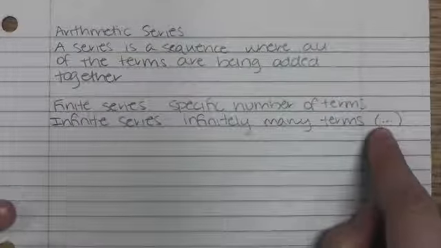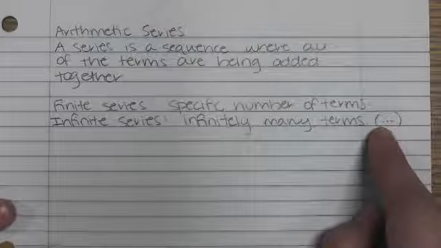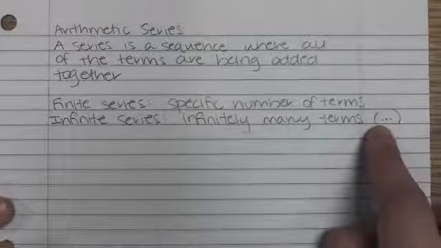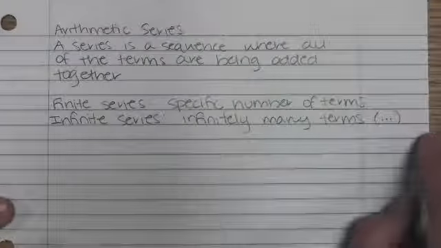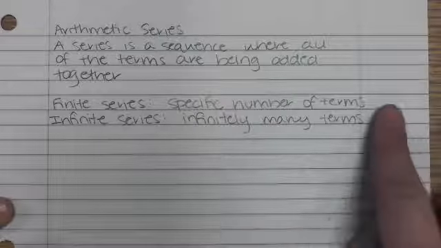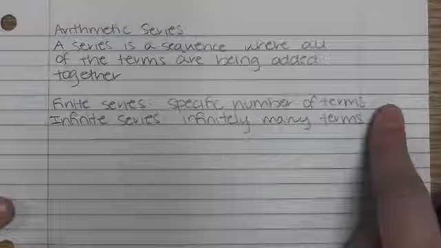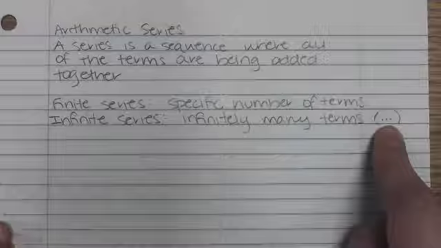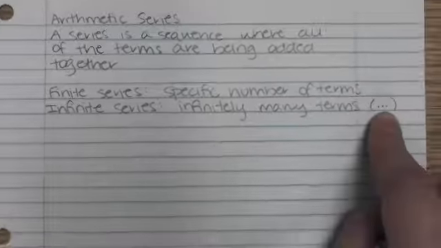The ellipsis is what tells you that you're dealing with a series. Series are just like sequences, they just have plus signs in between instead of commas. And if there's no ellipsis at the end, it means we're talking about a finite series. If there is an ellipsis, we're talking about an infinite series.